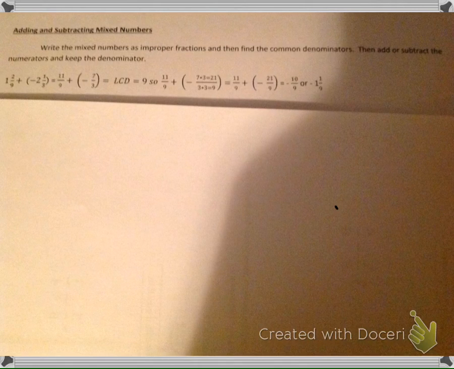So if you look at the example I have here, make that a little bit bigger. Okay, we have 1 and 2/9 plus negative 2 and 1/3. I changed 1 and 2/9 to an improper fraction. Okay, you do 9 times 1, which is 9, plus 2 is 11. That's where I got the 11 from. And then you keep it over the same denominator, plus negative 7/3. You keep that a negative. You don't count the negative when you're changing it into an improper fraction. You just do 3 times 2, which is 6.